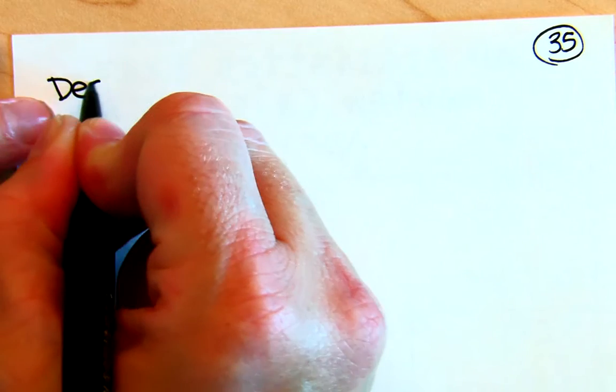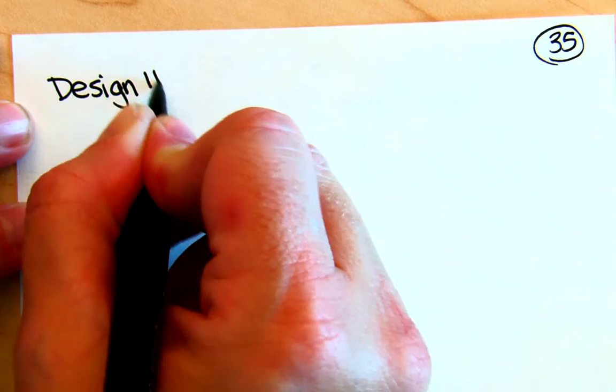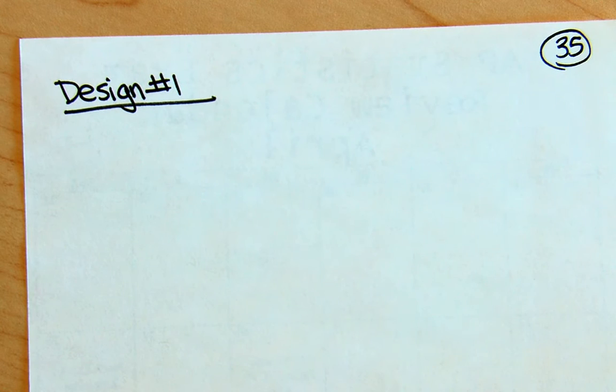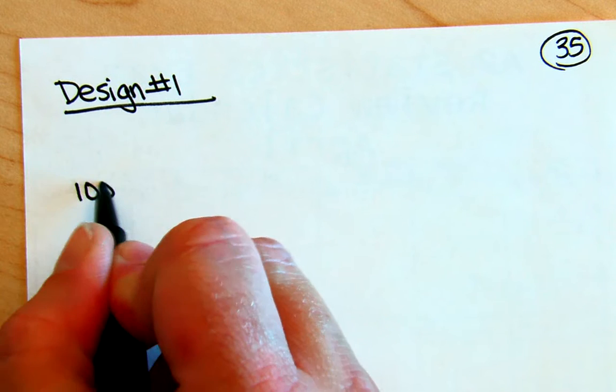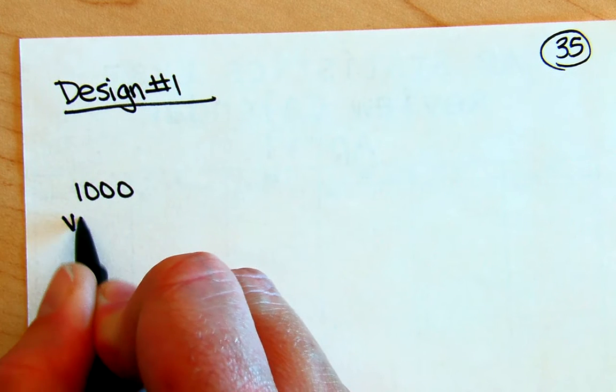So our examples, it says that Acme Medicine is conducting an experiment to test a new vaccine. Okay, they have 1,000 volunteers of adults aged 21 to 70. In design 1, we're doing a completely randomized design. So here they say they take all 1,000 volunteers. That's our experimental units.